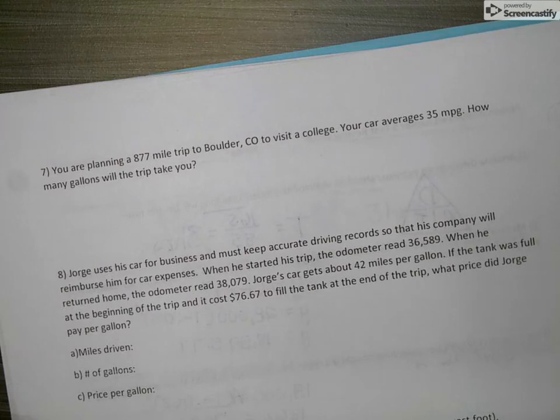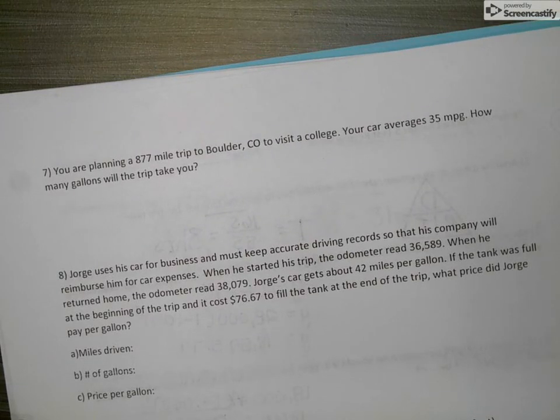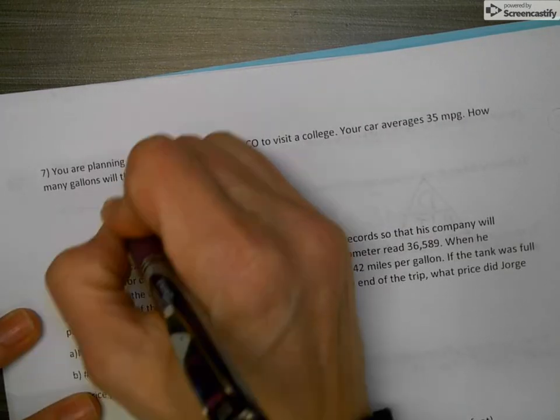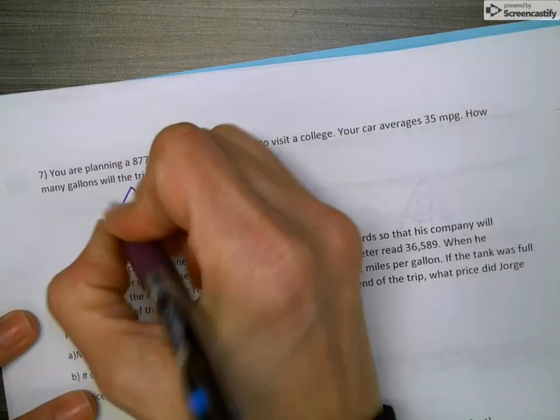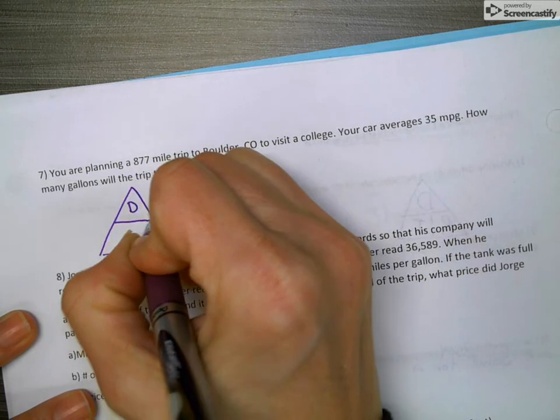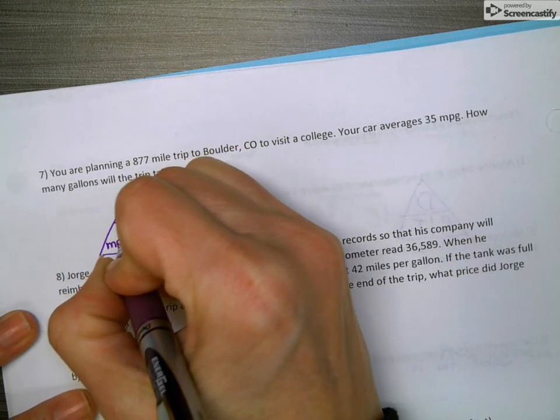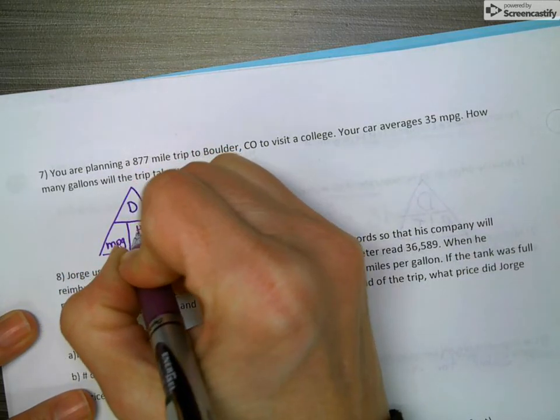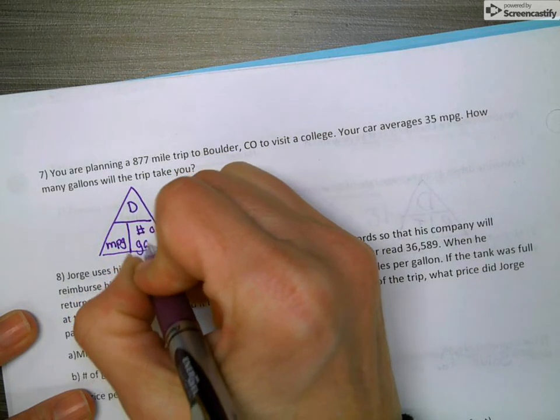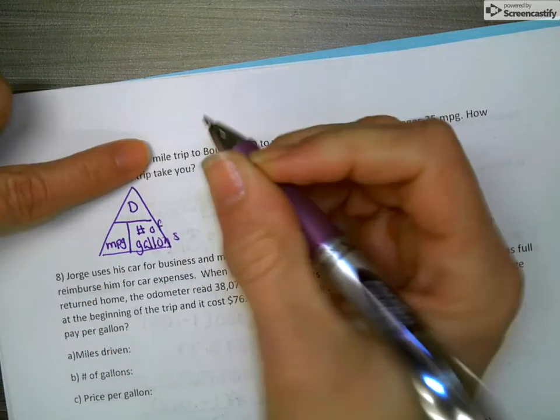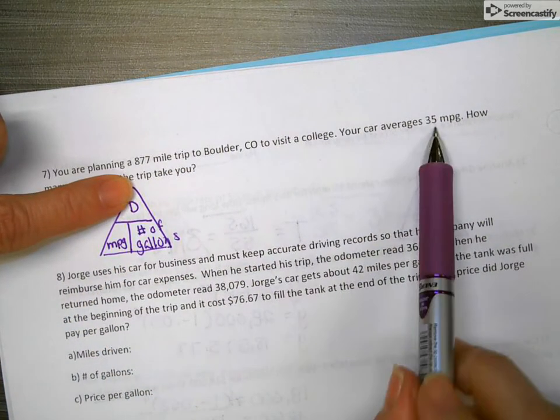All right, so now we're planning a trip to Boulder, Colorado. So we're going to do another triangle. This one we've got distance, miles per gallon, and the number of gallons. So we know distance and we know the miles per gallon.